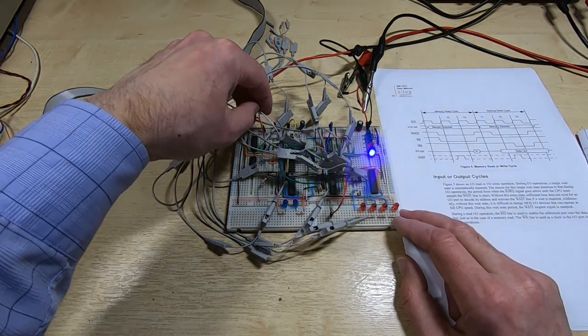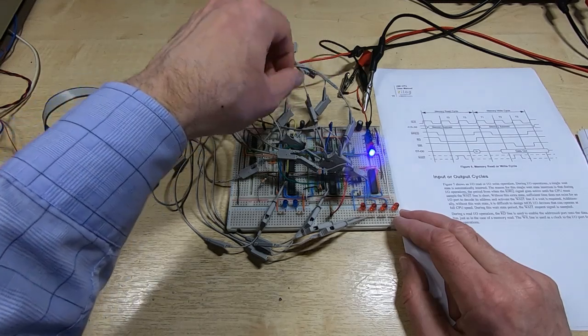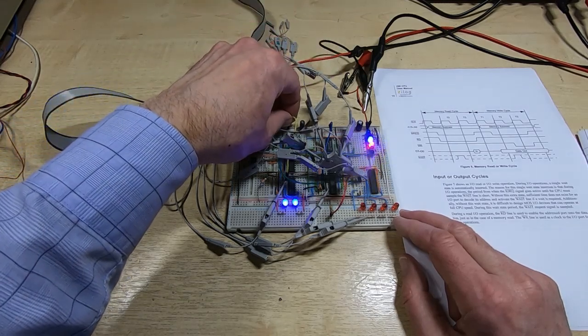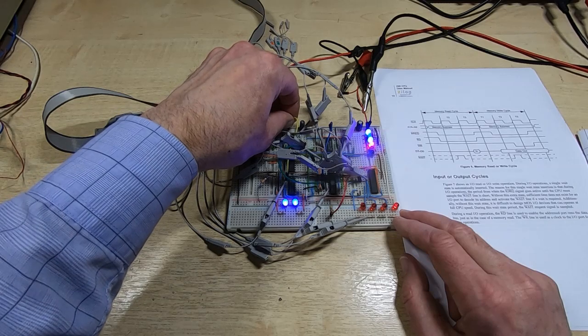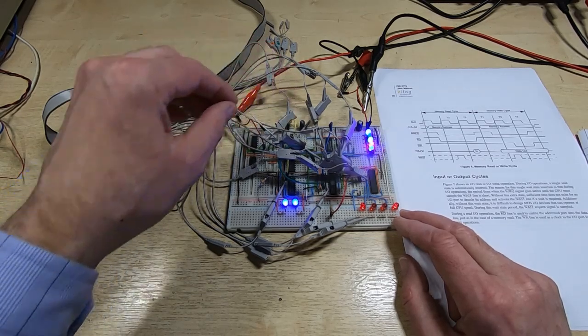And if I change the direction, so we're now going to a read mode, we'll start it running again. This time notice the top LED comes on, so we can control the direction of the transfer.